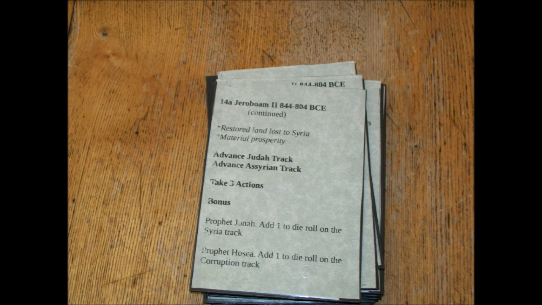I get 3 actions, and this time I have a couple of bonuses. I have the prophet Jonah, and I can add 1 to anything on the Syria chart, so I might take advantage of that. And then I have the prophet Hosea, and I can add a die roll if I want to push back the corruption chart. But the first thing I want to do is work against Judah, because they're a problem.